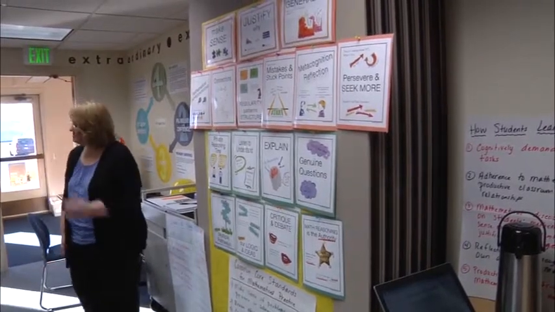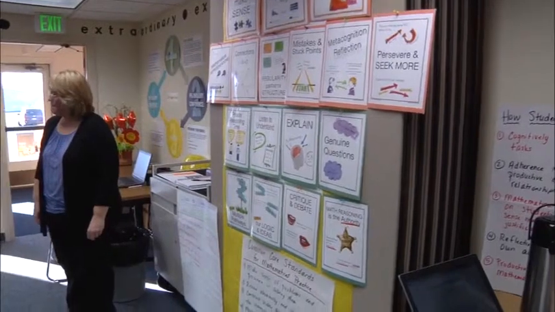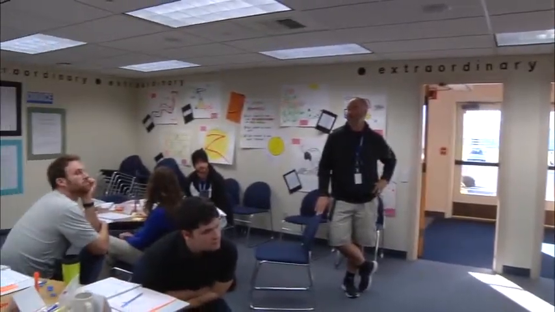Now, are there different expectations based upon the grade level? Because I know moving from 6th grade the last couple of years to now 8th grade, I'm like, wow, the deeper level of conversations that's going on.